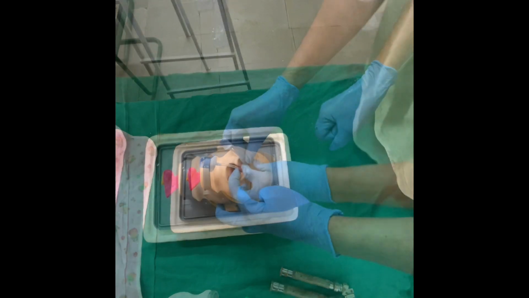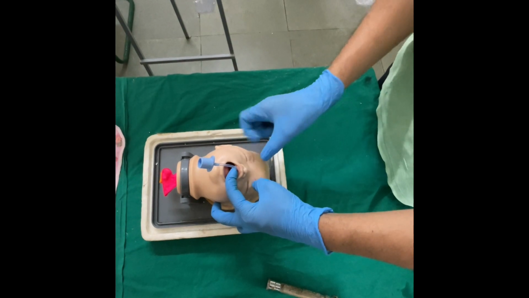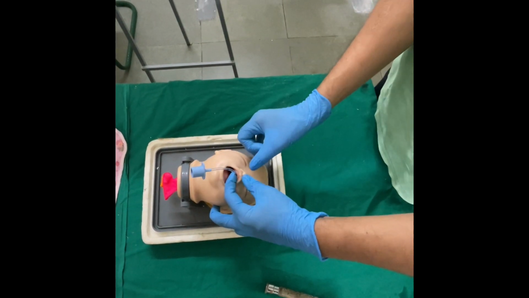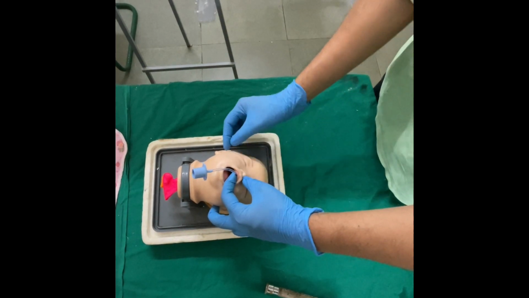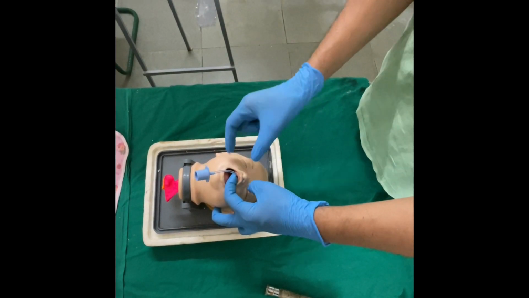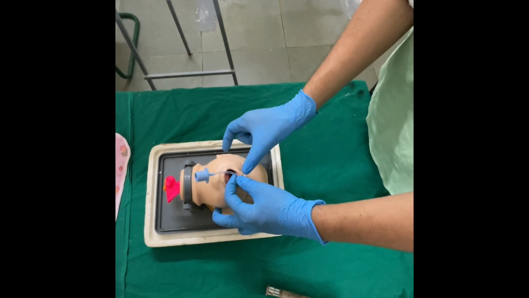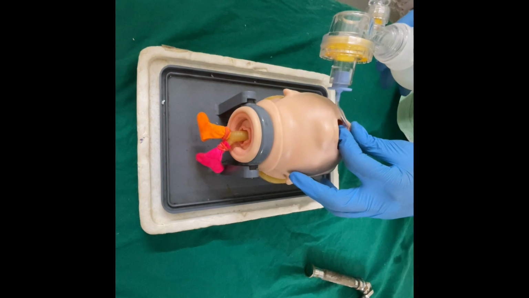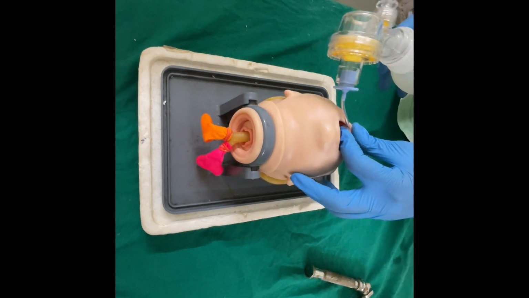And to fix it, you have to measure the distance it should be fixed. You can measure the distance from the nasal to the tragus, and the fixation number will be nasal tragal length plus 1.